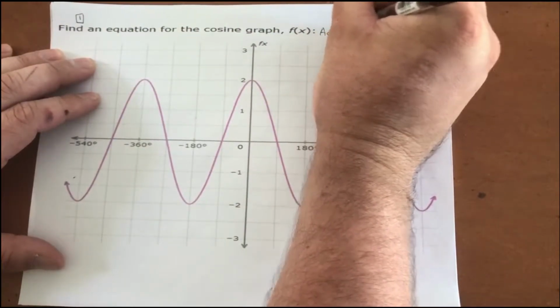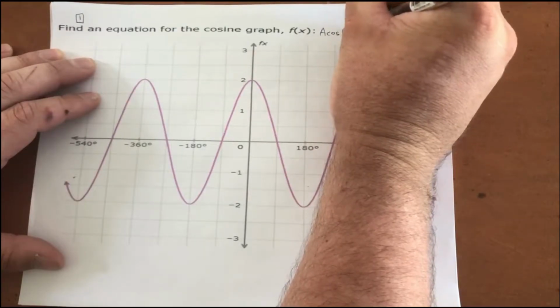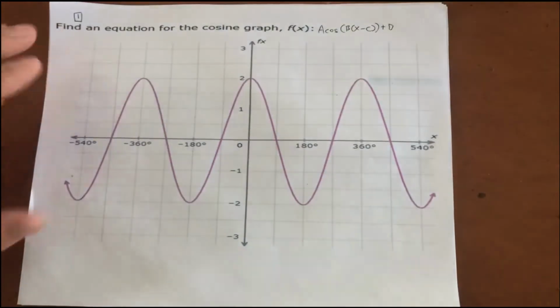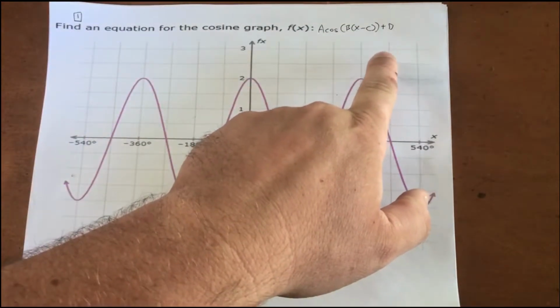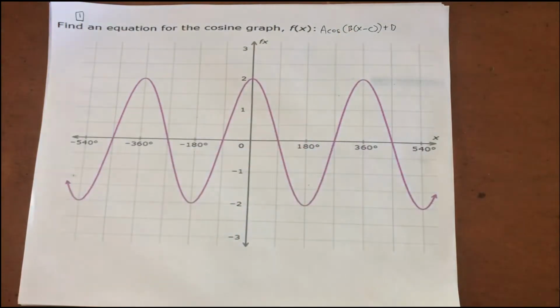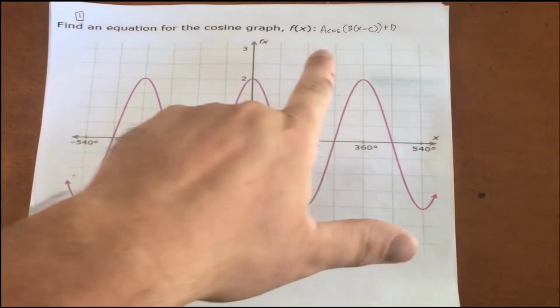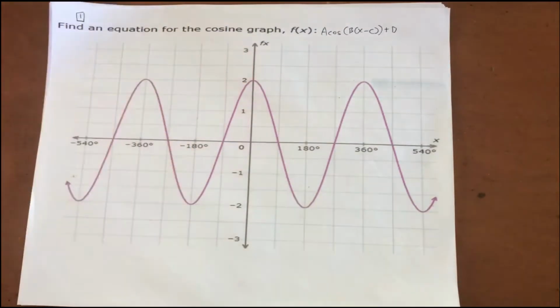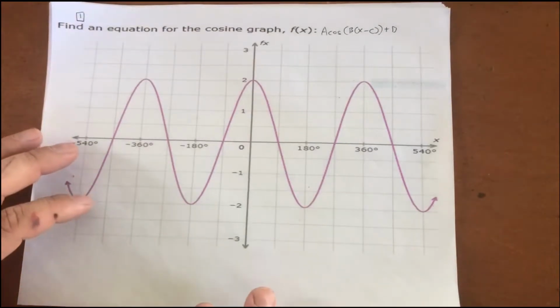the cosine of b times the quantity x minus c, plus d, where d is my vertical shift, c is my phase shift, b is relative to the period, and a is my stretch. So when I look at this graph, I'm told it's cosine. For cosine, the peak of my graph should be on the y-axis, which it is, so that means there's not going to be a phase shift.